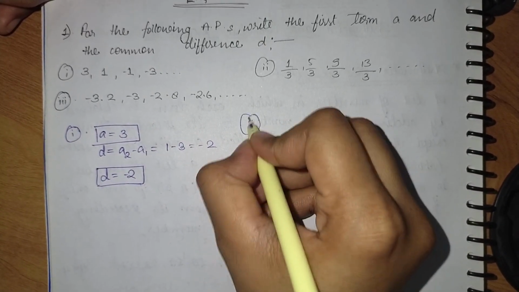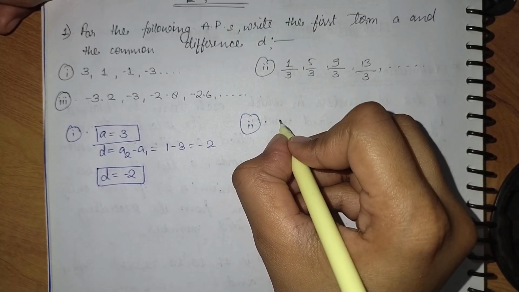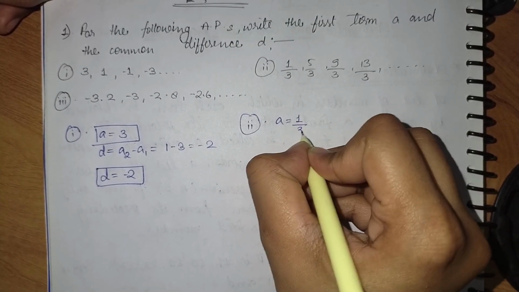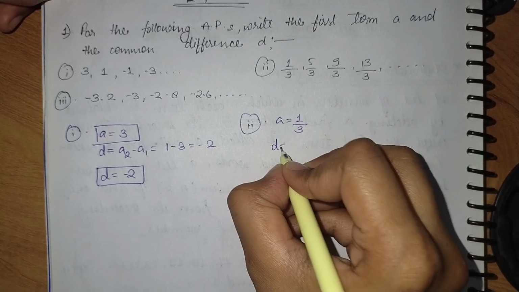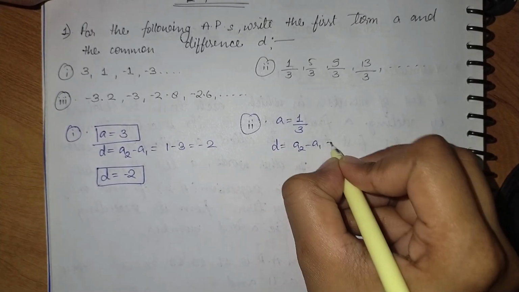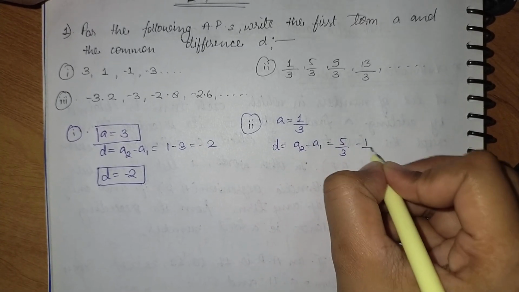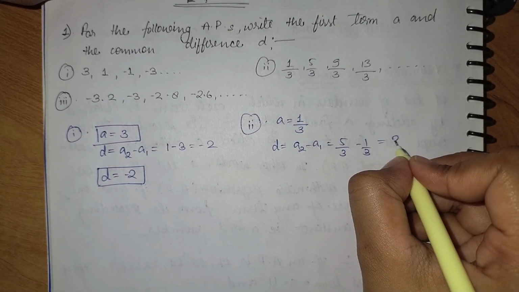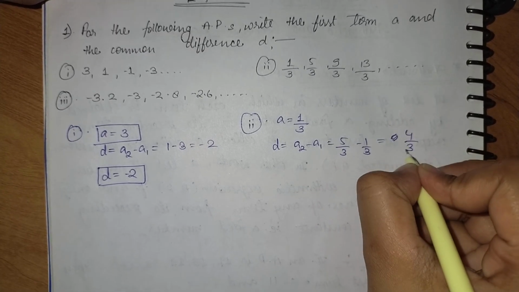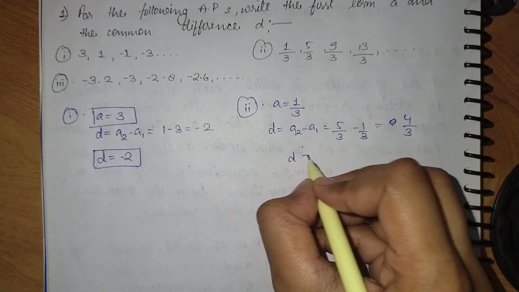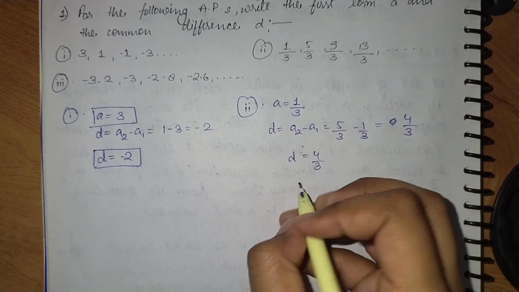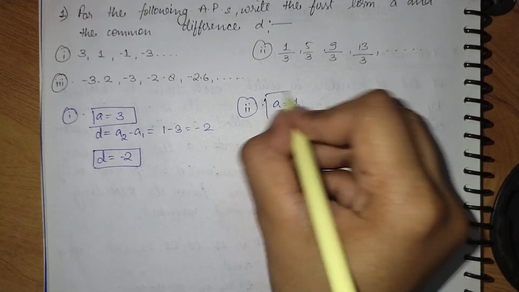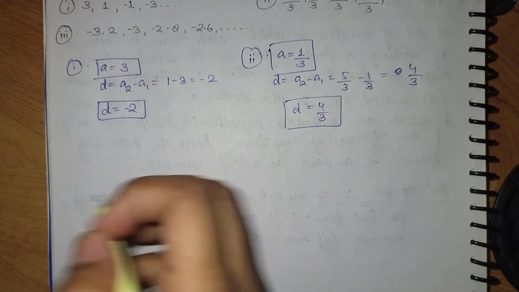Now if we solve the second part similarly, we can see the first term here is 1 by 3. And the common difference is A2 minus A1, that is 5 by 3 minus 1 by 3, which will become 5 minus 1, that is 4 by 3. So the common difference in this question is 4 by 3. Hence the first term is 1 by 3 and the common difference is 4 by 3.